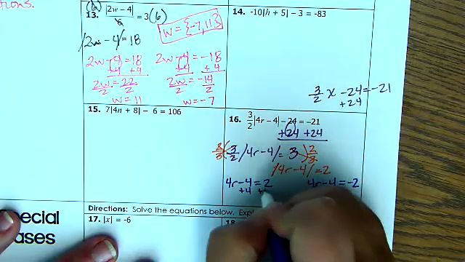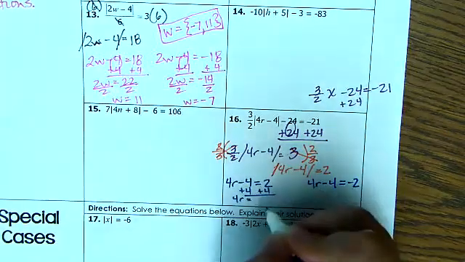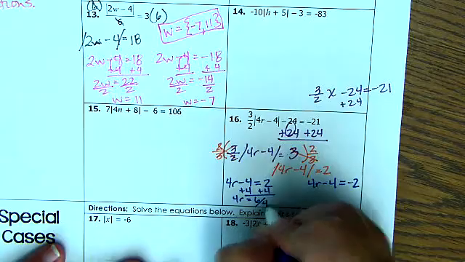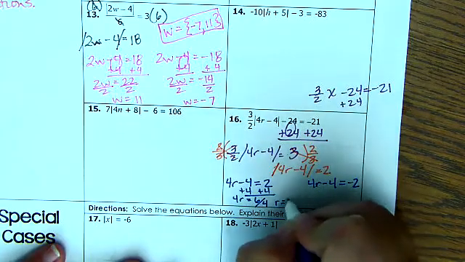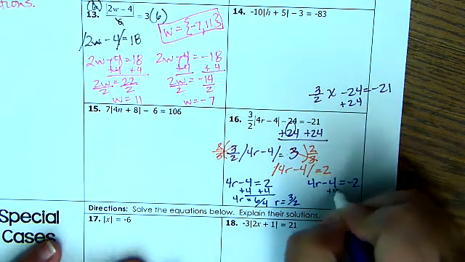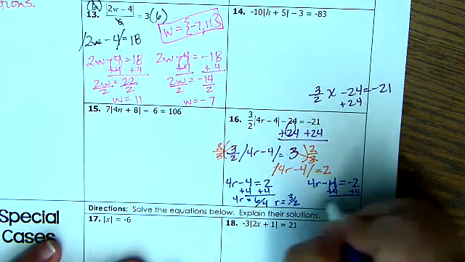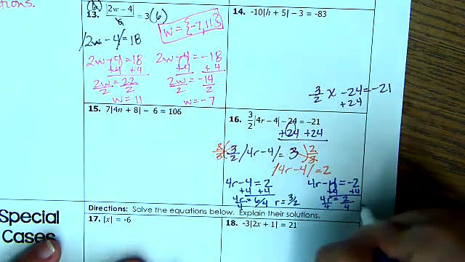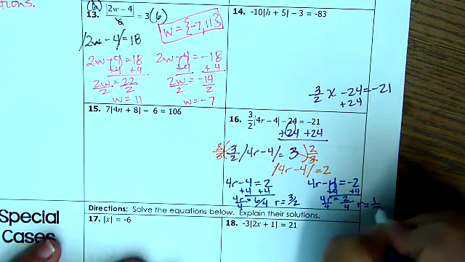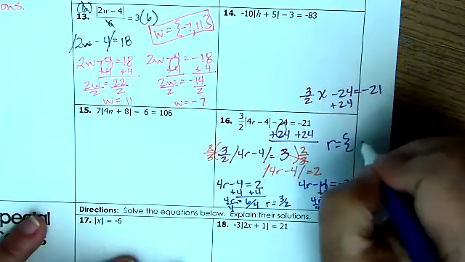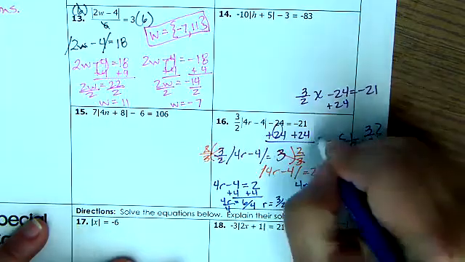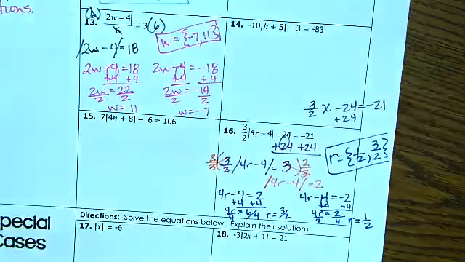So we add 4, 4r equals 6. Divide by 4, so r equals 3/2. So add 4, 4r equals 2. Divide by 4, there, and we end up with r equals 1/2. So now we have r equals curvy bracket 1/2 comma 3/2 as my solution set.